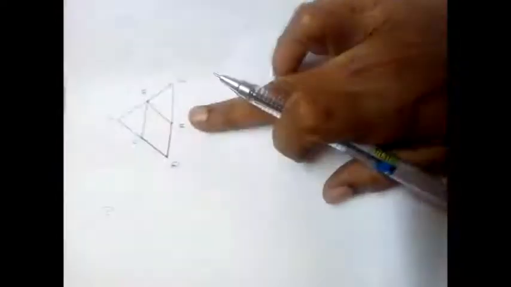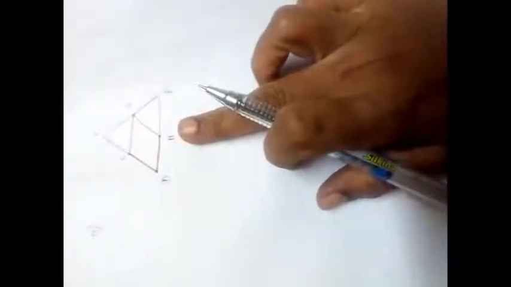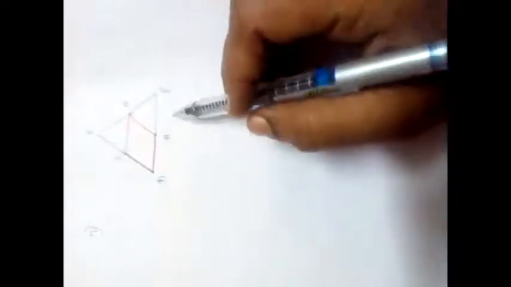Okay children, next is the 7th sum. In the 7th sum, the points A, B and C are given: A minus 3 comma 6, B 0 comma 7, C 1 comma 9.